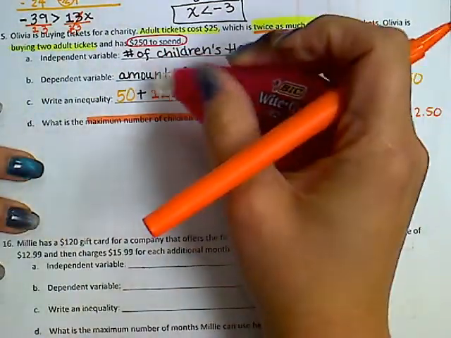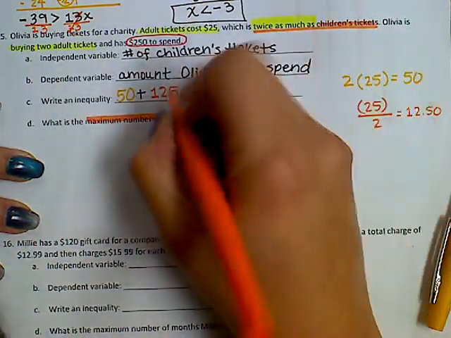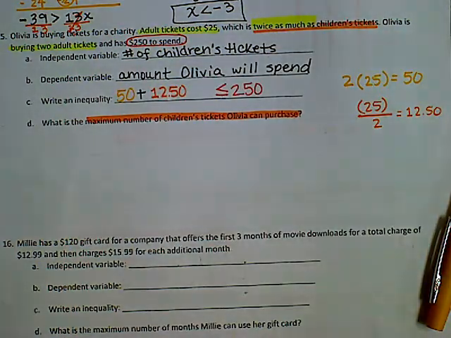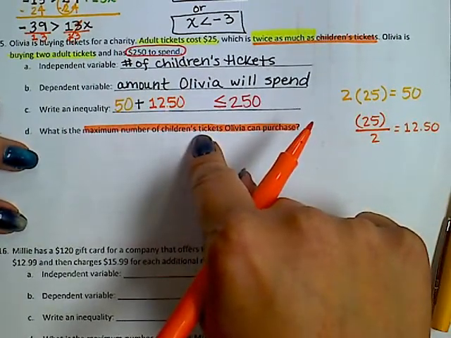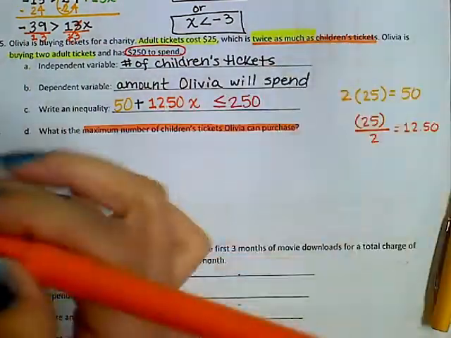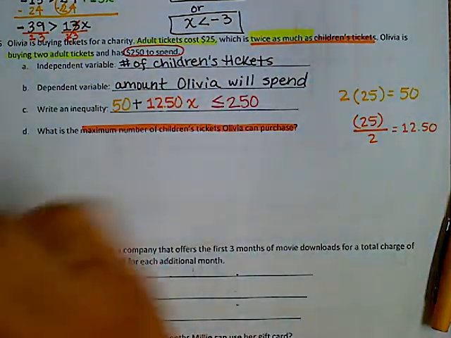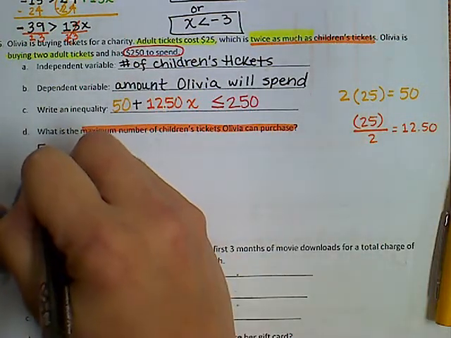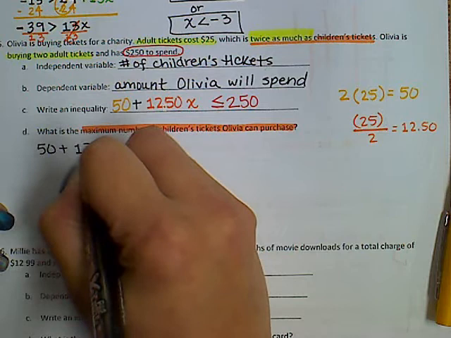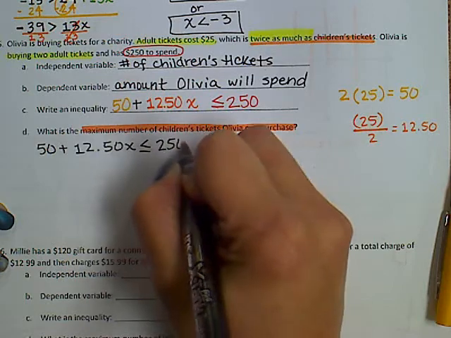Let me really try and squeeze that dot in there. There we go. $12.50. Now, do we know how many children's tickets she can purchase? We're going to find out. So that's my X value. Make sure you can see that dot. All right, so we need to solve. We have 50 plus 12.50x is less than or equal to 250.